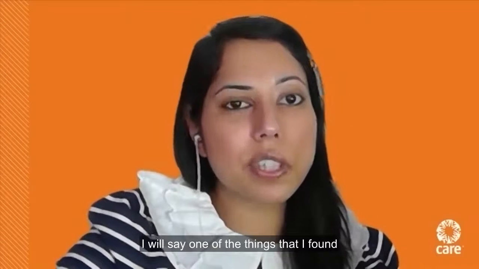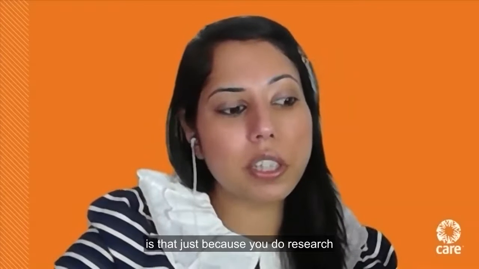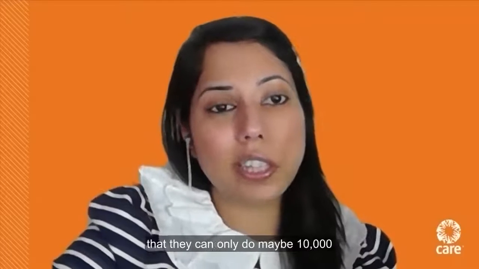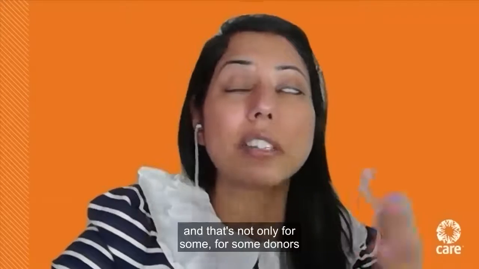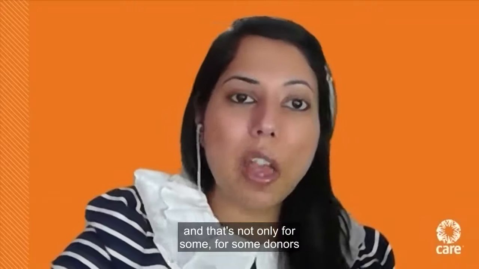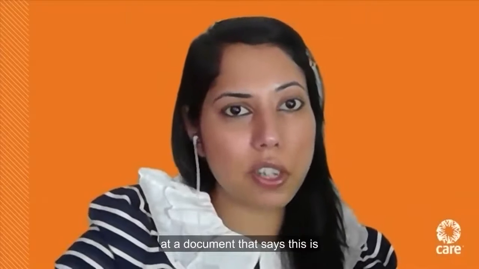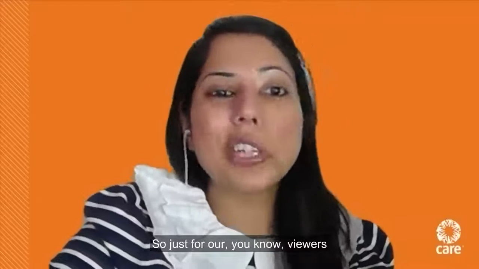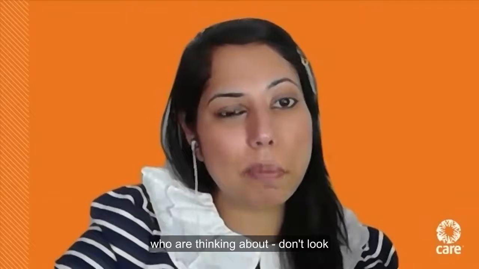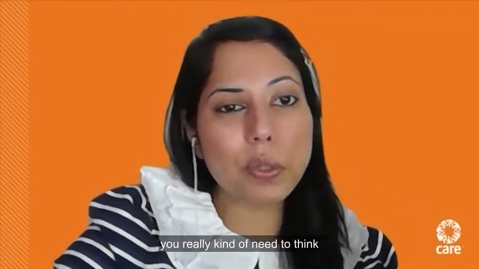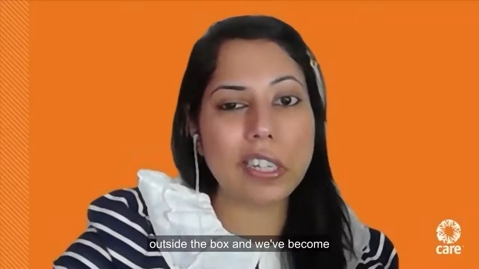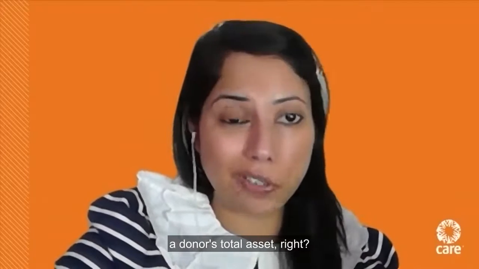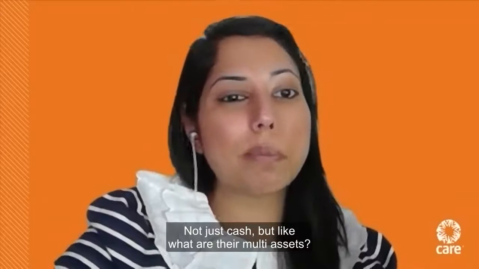I will say one of the things that I found is that just because you do research on a donor and it's showing that they can only do maybe 10,000, that may not be true. Just because you're looking at a document that says this is their capacity, don't let that stop you. You really need to think outside the box, and we've become really savvy about thinking about a donor's total assets, right? Not just cash, but what are their multiple assets?